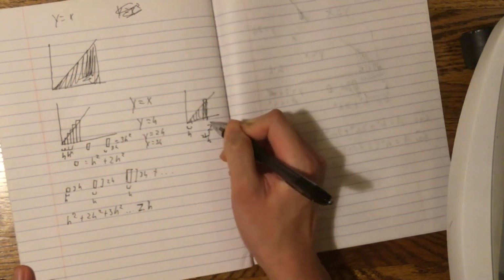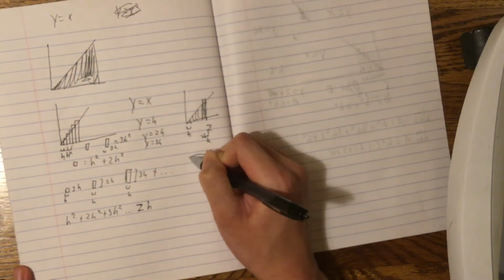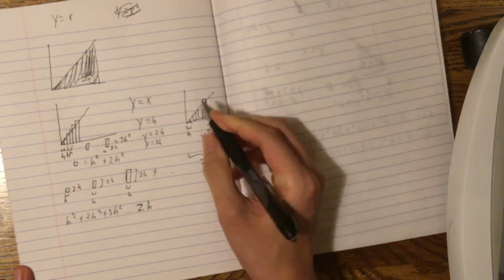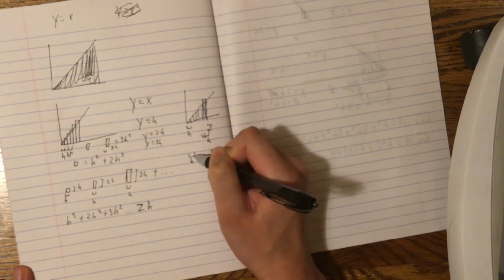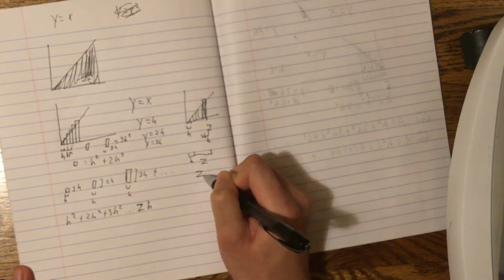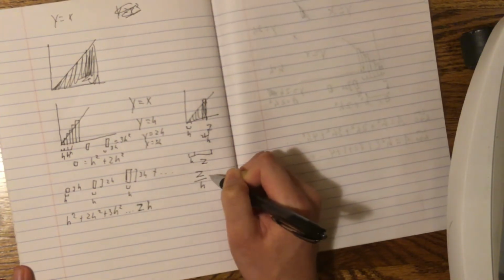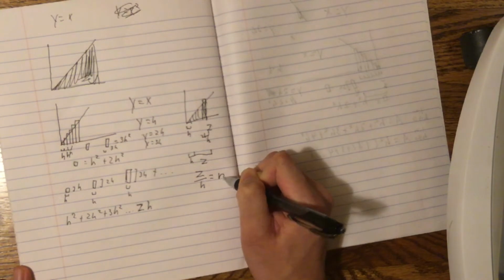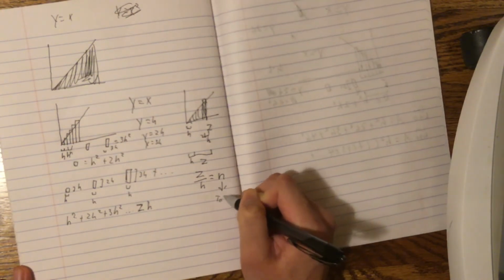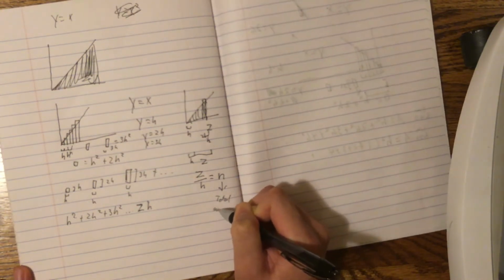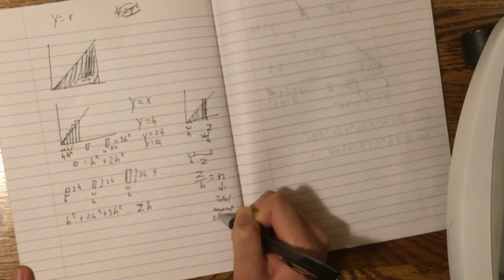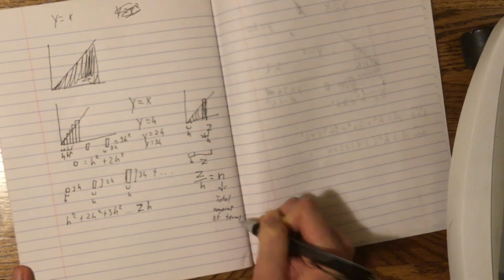But look here, z is this distance here, and this is h, this tiny thing. That means z divided by h will give us n, the total amount of terms. Think about that for a while. I'm sure it'll come to you. I don't know how to explain it.